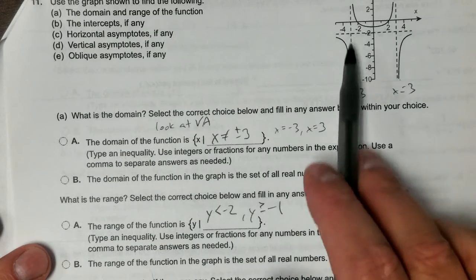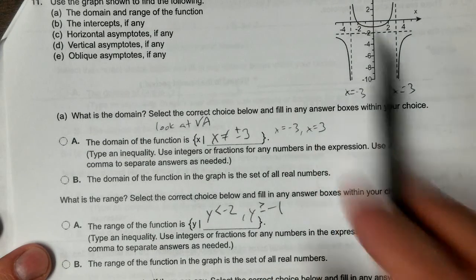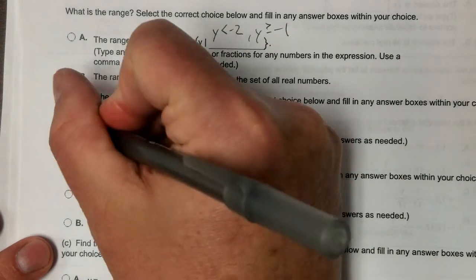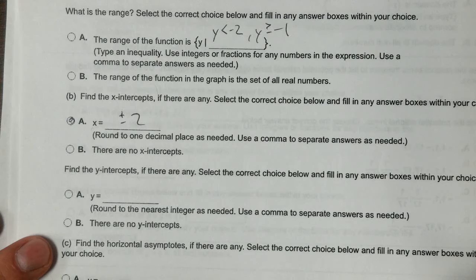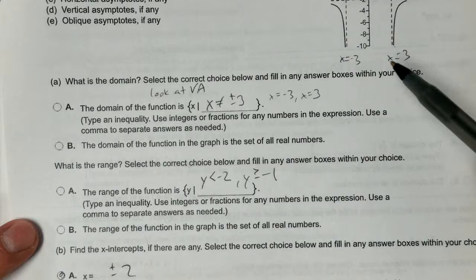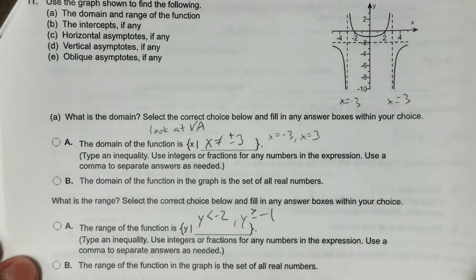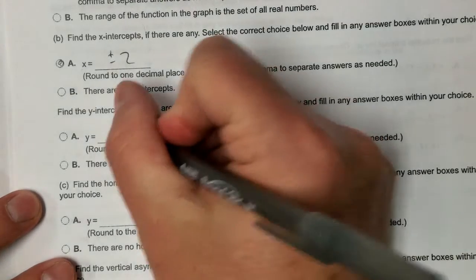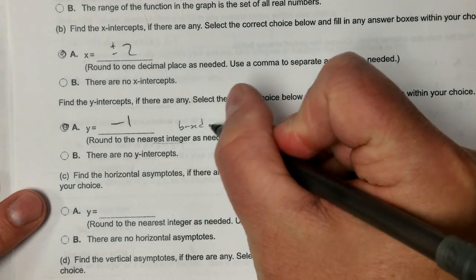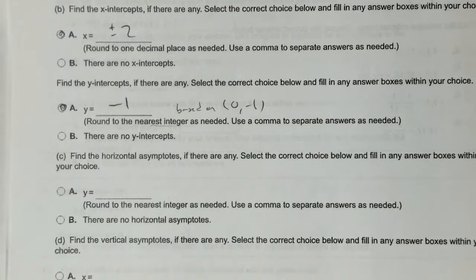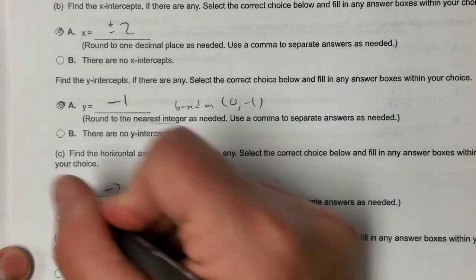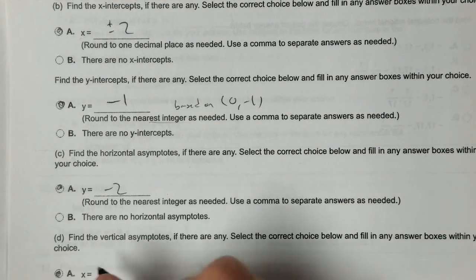For your x-intercepts, they're right there, which are 2 and -2. So we can put plus and minus 2. For the y-intercept, it wants the integer, and we said that was at -1. So put -1 there, because it's based on 0, -1. Then the horizontal was at -2. The vertical at plus and minus 3.